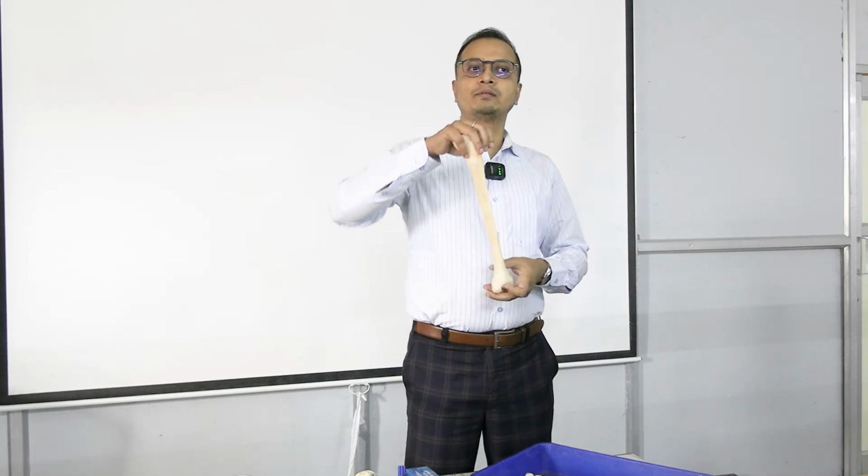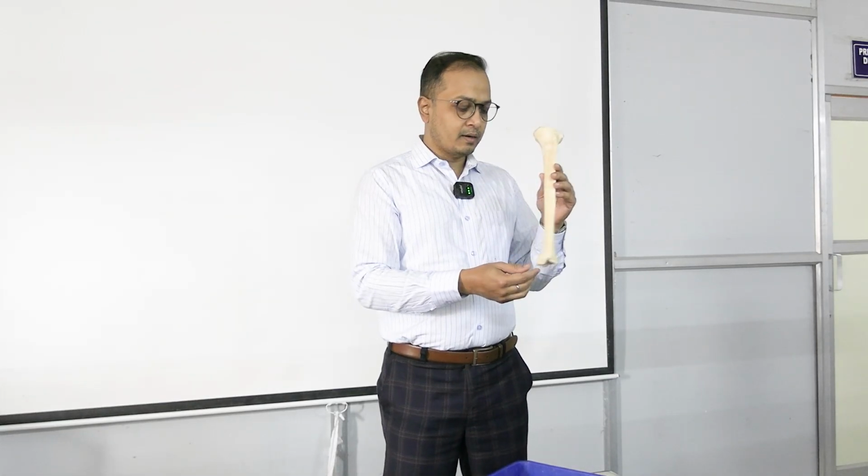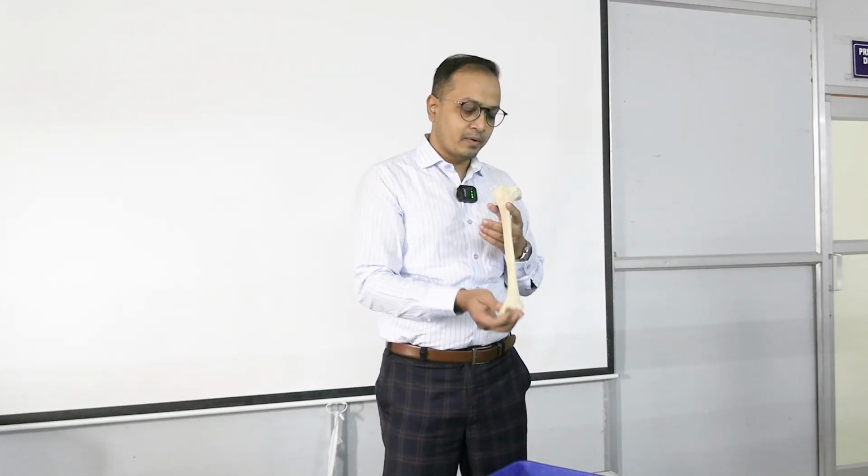So it has two ends on the side, upper end, lower end, and in between them we have the shaft. The upper end is a little bit expanded and wide, and has projections. We call them condyles. The lower end also is a little bit projected, and it is projected on one side. The other side is blunt and does not have any projections. And in between, the shaft has some borders and some surfaces.